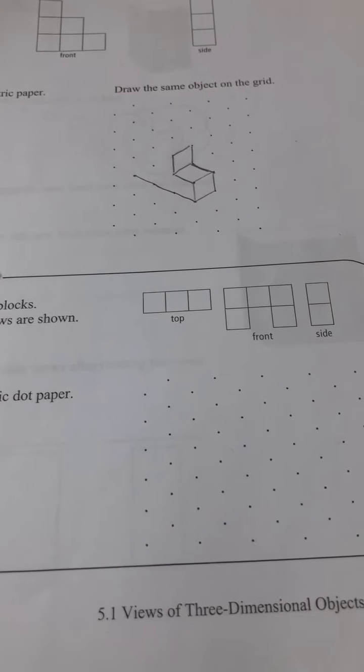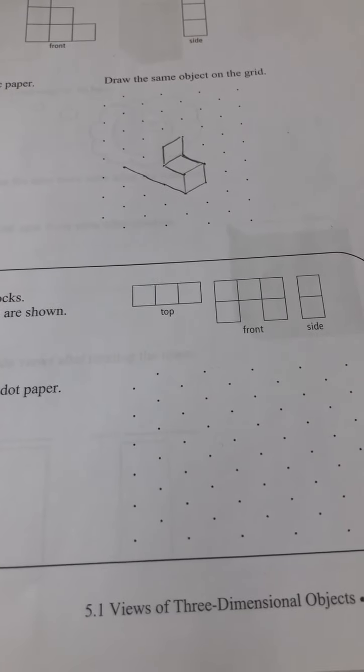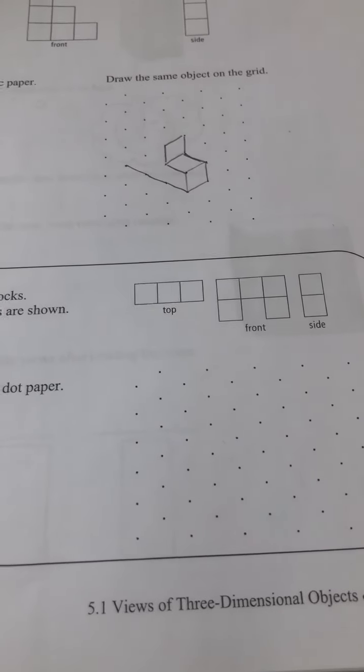All right, maybe you can actually build it in Minecraft. I know nothing about Minecraft, but I think you can build things, right? So maybe try that. All right, so that's that page. And then you can try and get this page done as well.